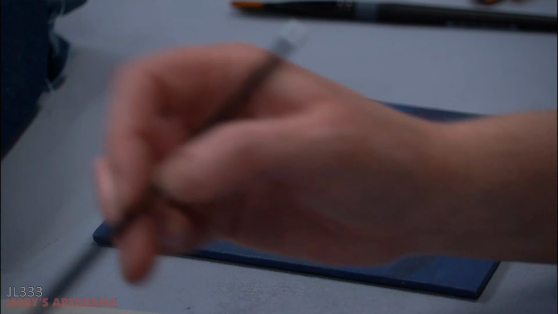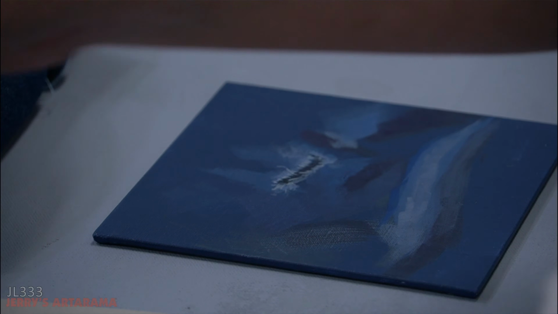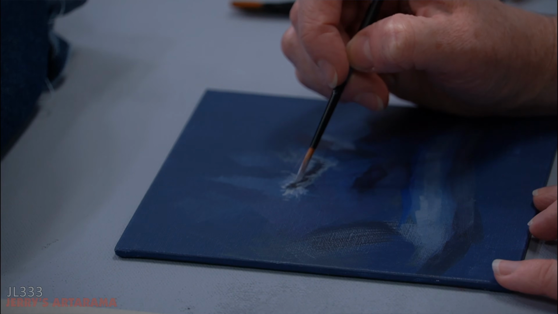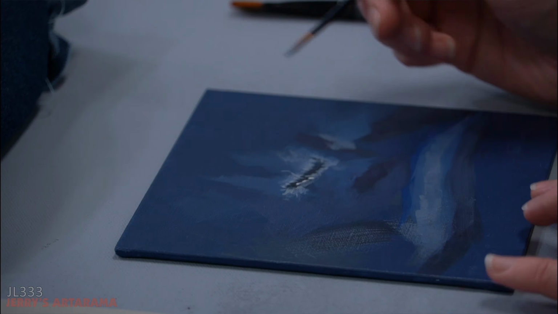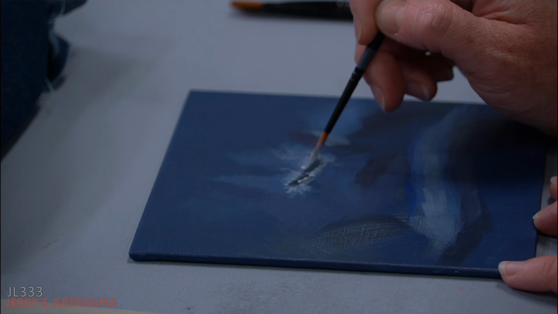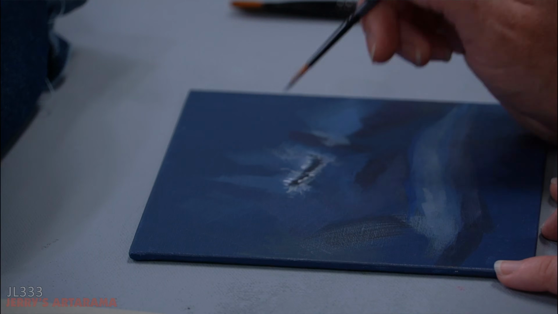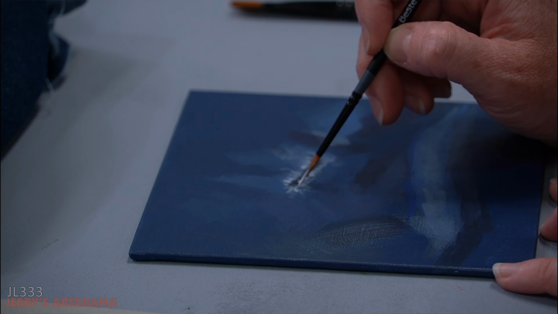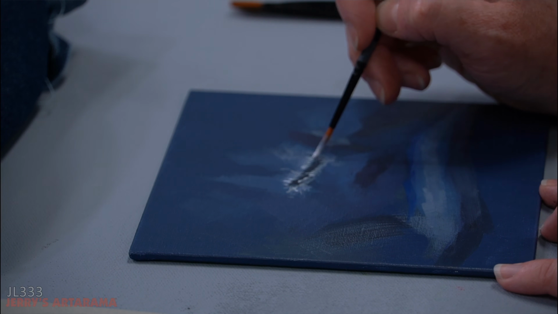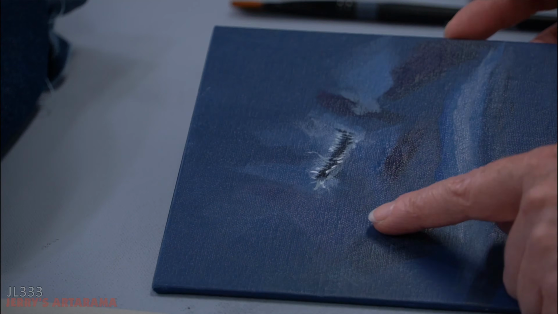Now, pure white. I still have a dirty brush, so let me clean it off real fast. Pure white for the last little bit, just for a couple strings here and there. You don't want all of them. There is such a thing as too many highlights. And there you go. A little jean hole.